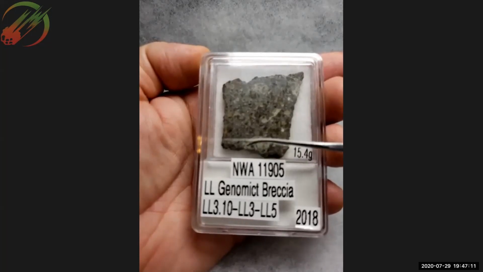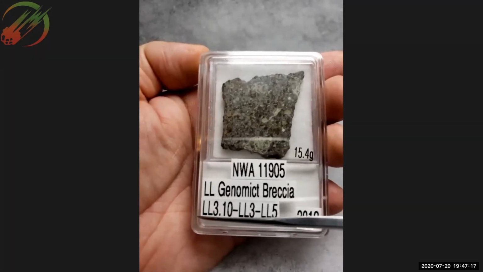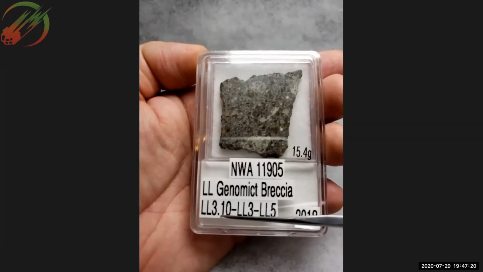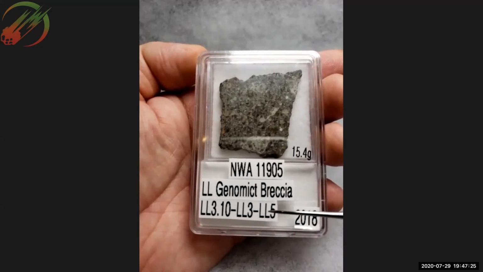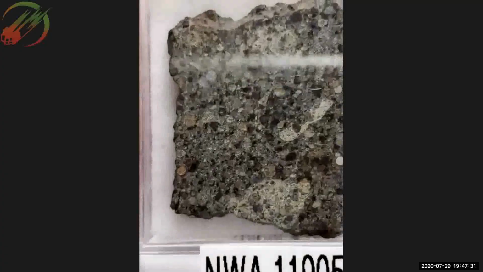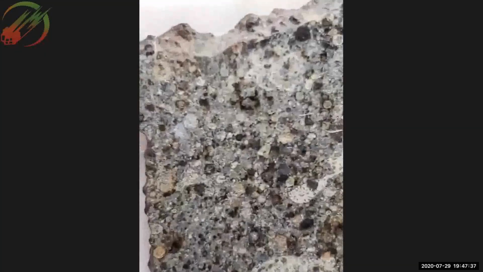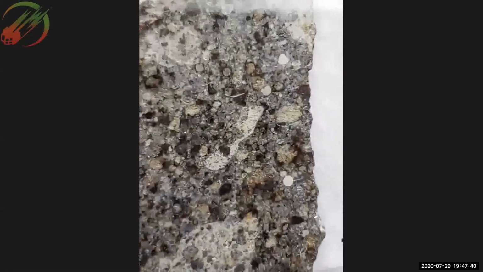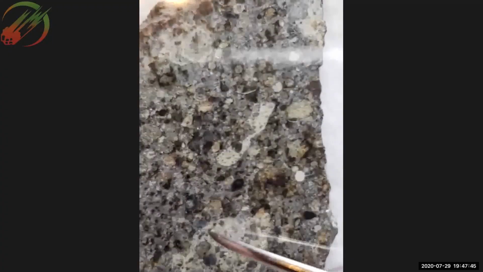So we have different rocks all in here. You can see multiple different rocks, all ranging from a 3.10 to 3 and to 5. So there's different class groups in here that go to those different classifications. That's why it is a genomic. It has the entire family. Like these areas, I hope it focuses, right in here are absolutely tiny. Of course, I can't see the back of it now.